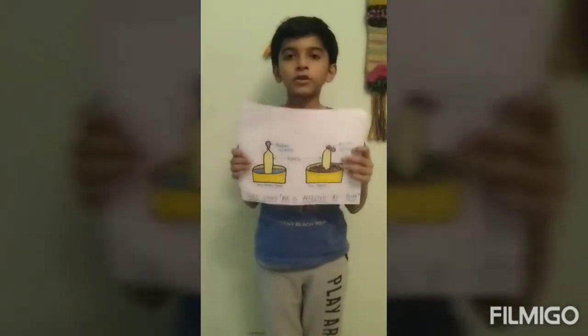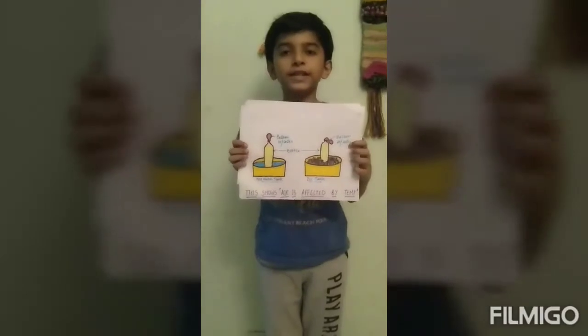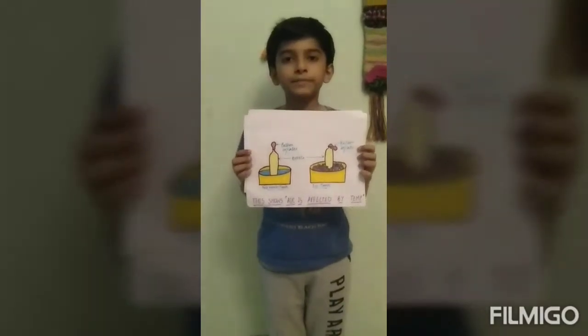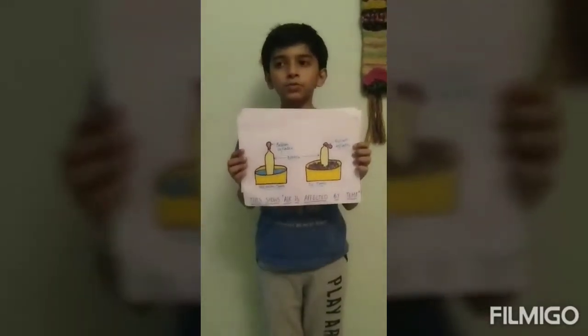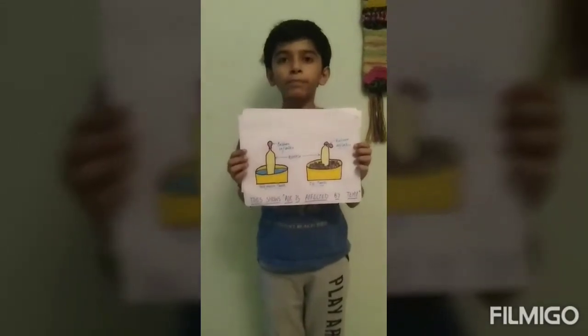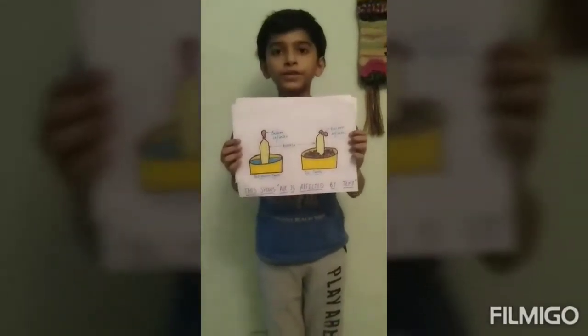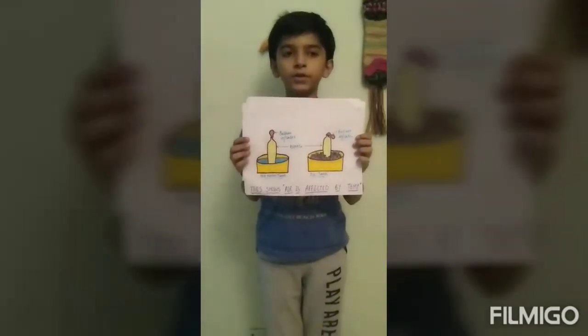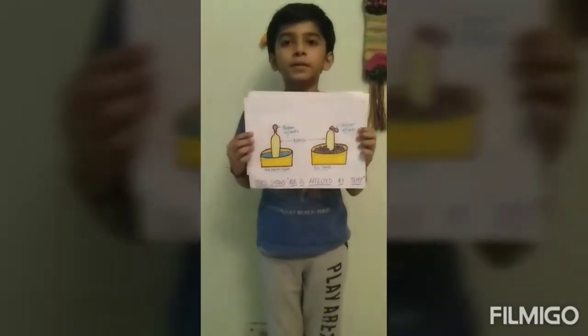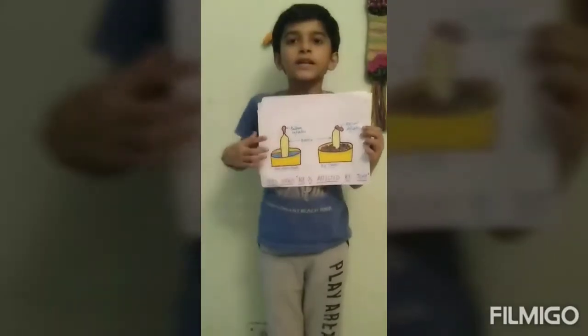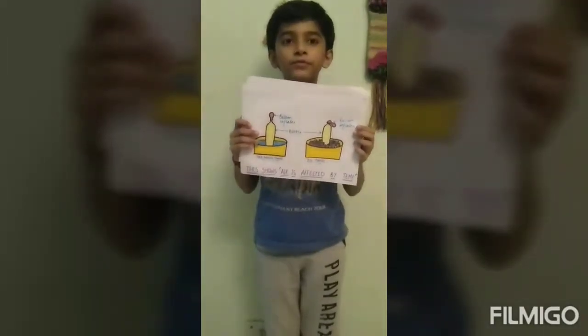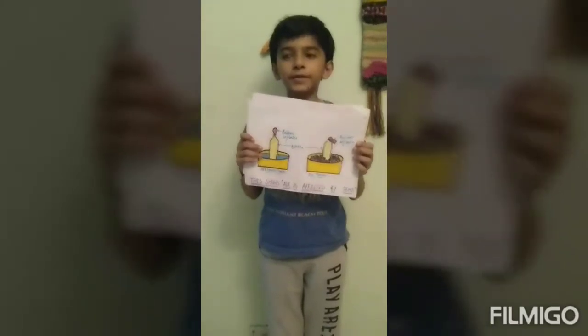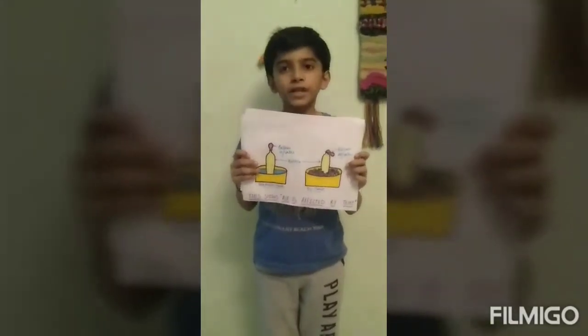The last but not the least, property number 5: air is affected by temperature. Take a balloon and place it over a pop bottle with 2 liters of water in it. Now observe the size of the balloon. Then place it in a freezer for 10 minutes. Then remove it and observe the size of the balloon.